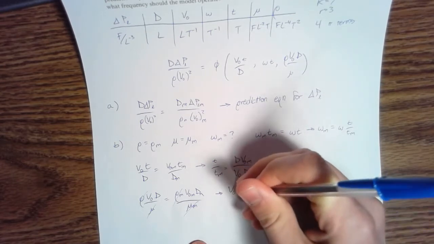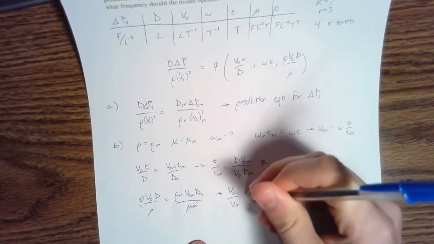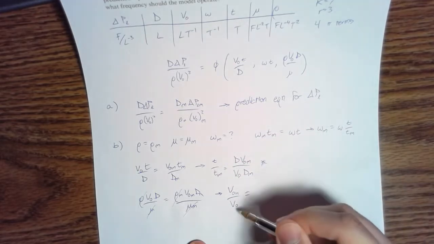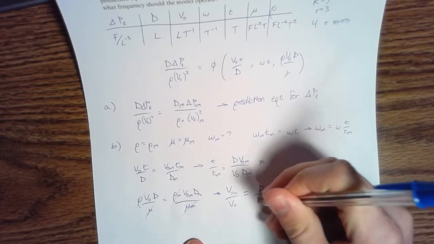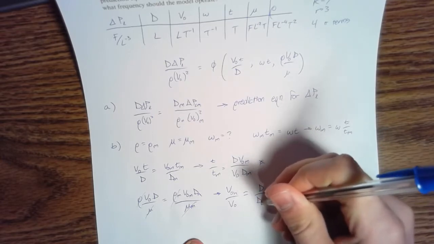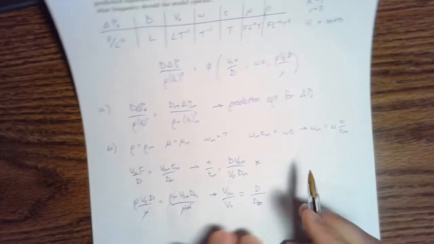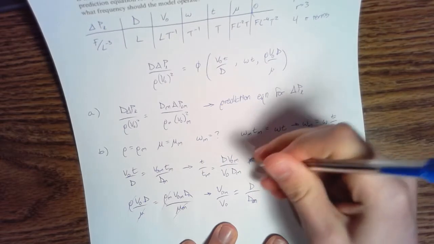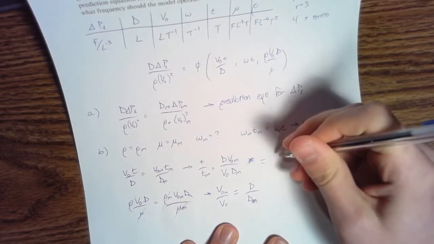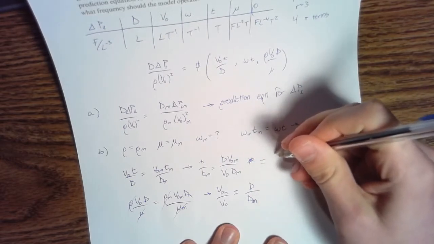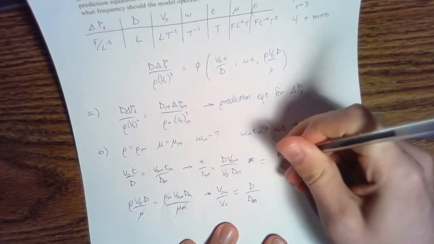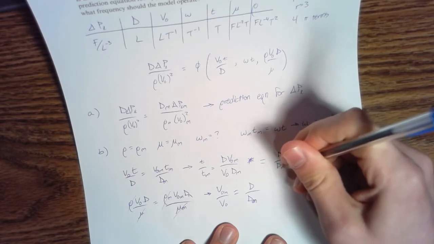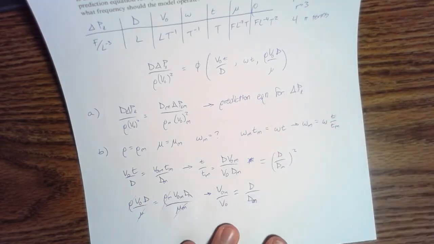What we find is that the velocity in our model is to the velocity in the prototype the same way that the diameter in the prototype is to the diameter in the model. Sorry, that's an m. So coming back up here, we get that our t over t m relationship is just d over dm squared.